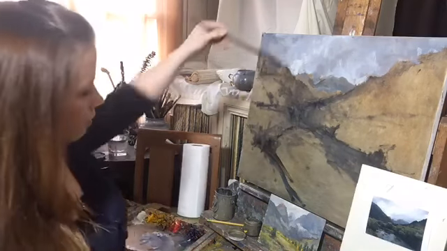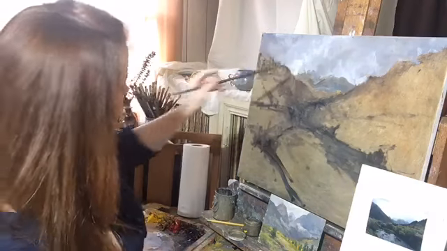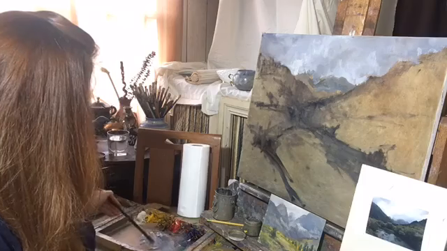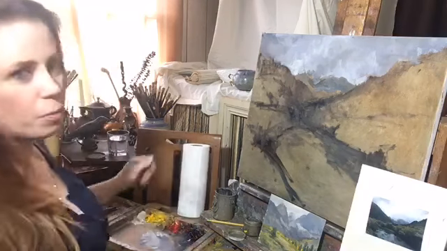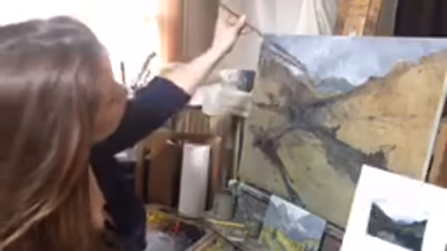So this value of the sky here is really close to the value of the mountains. Just adding a little bit more yellow ochre and white to that gray mixture.